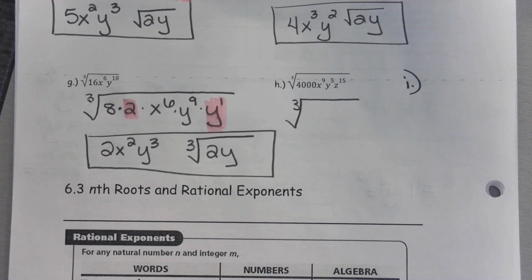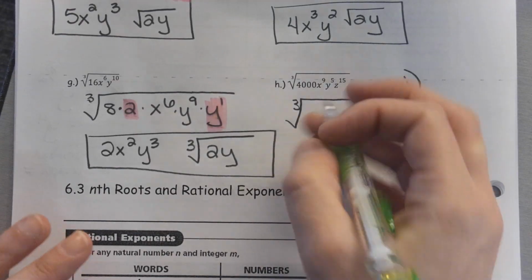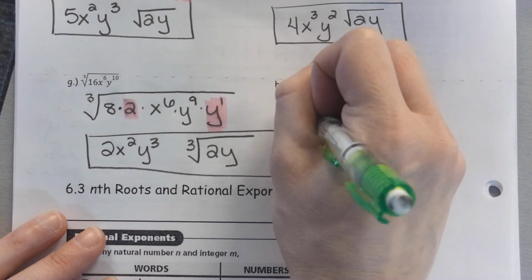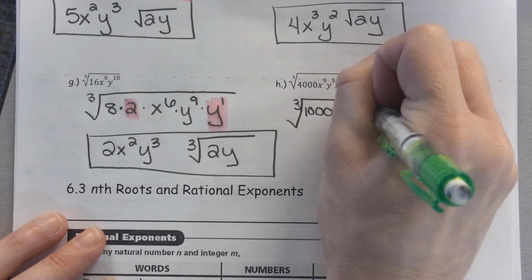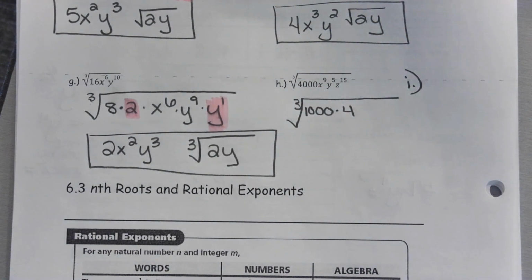Let me do the math. 8 times 125 is 1,000. I don't know why that took me so long to figure out. 1,000 is another perfect cube because 10 times 10 times 10 is 1,000. So 1,000 times 4 is how I break it apart.